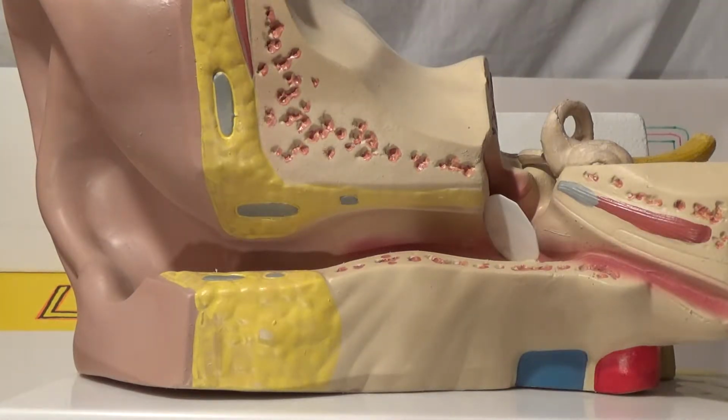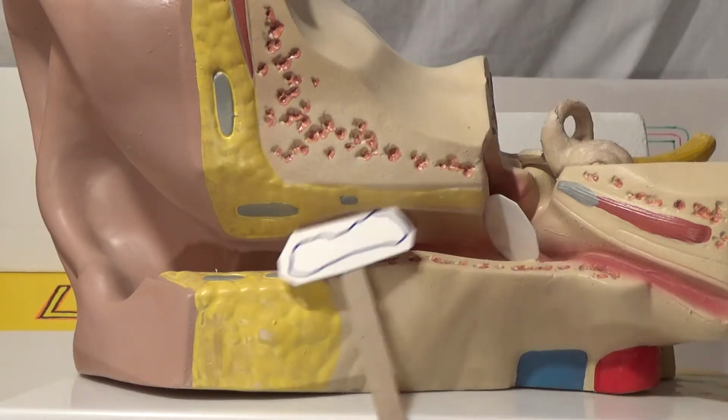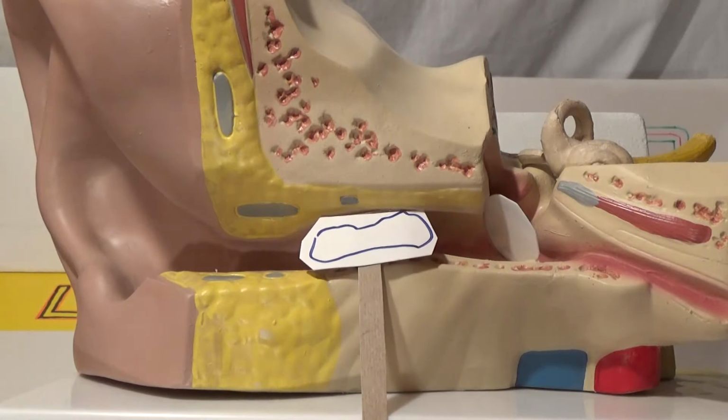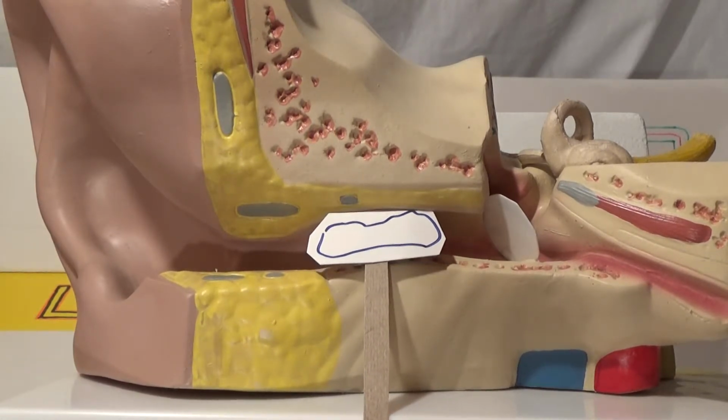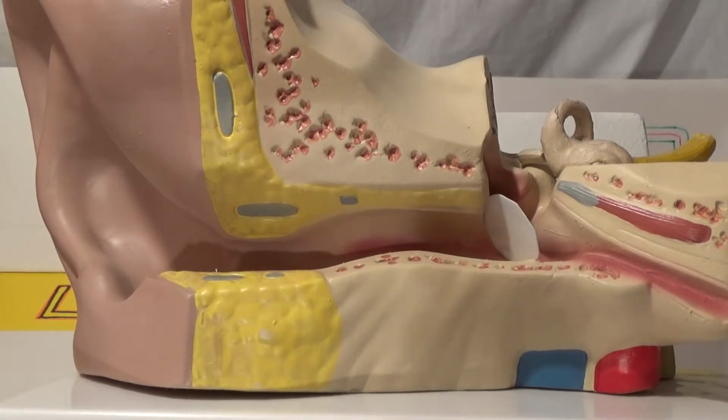Let's look at some other things that can obstruct the external ear canal. Here's some wax in the ear. This is very common, so if you do feel you're deaf, don't worry right away. You go see if you've got wax in your ear. Any family doctor can do that for you.